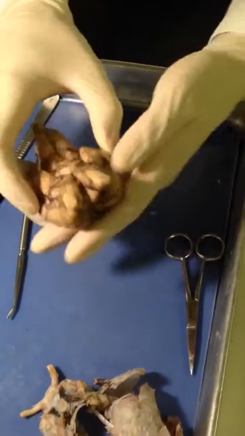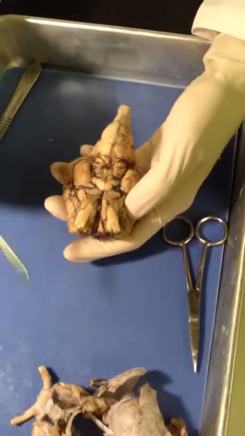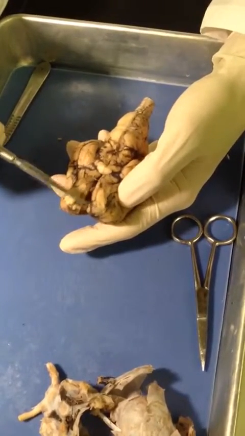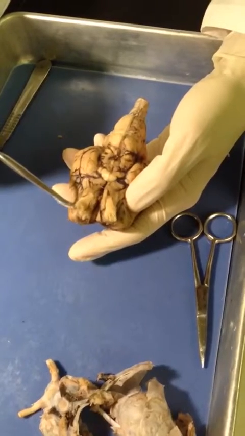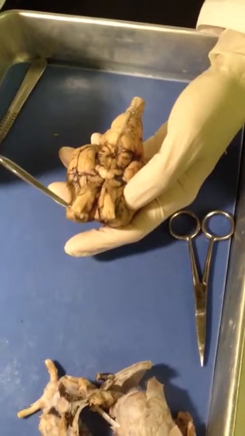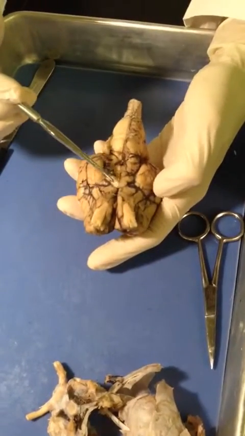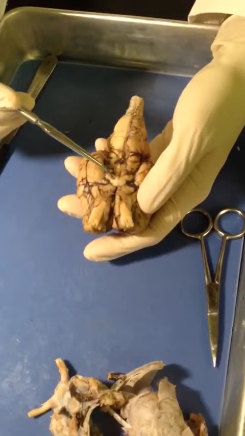Then flip it the other way. You can see up at the very top we have the olfactory bulbs, one on each side, and then they're the flaps that come up, and underneath them would be the olfactory nerves. Here you kind of have them cut off on this brain.